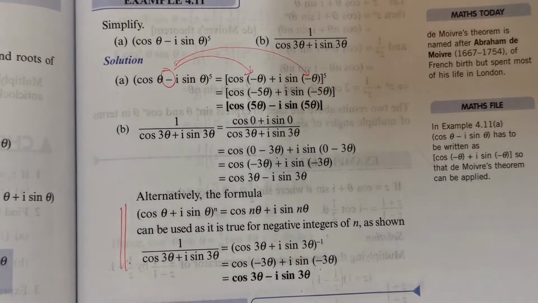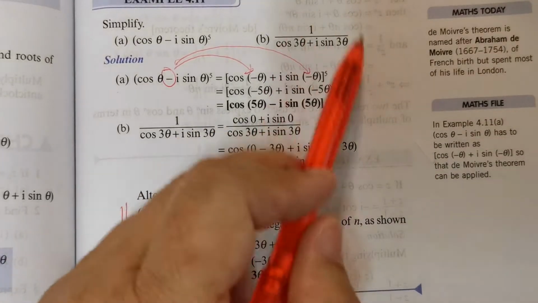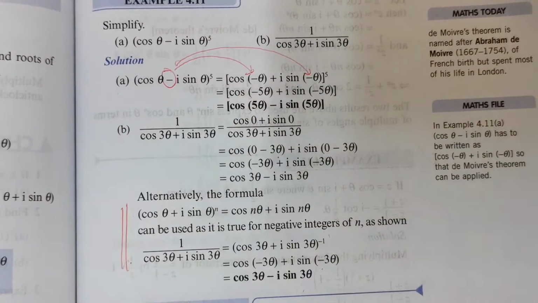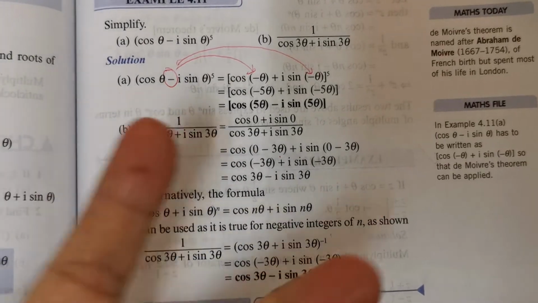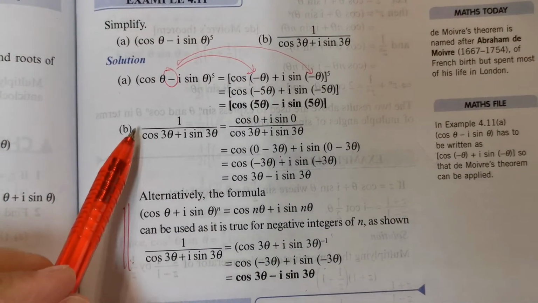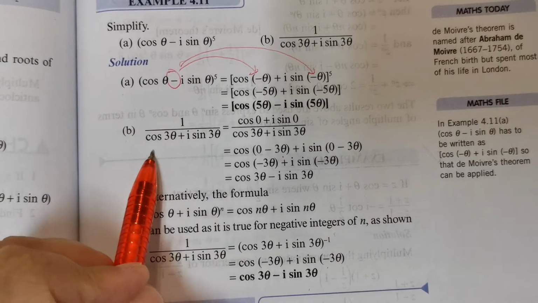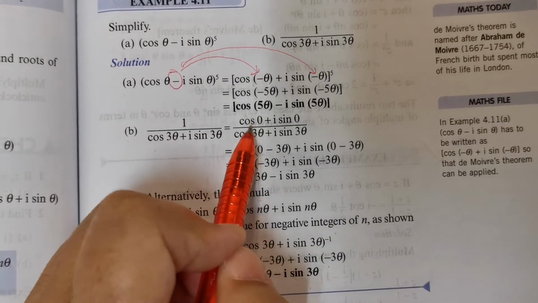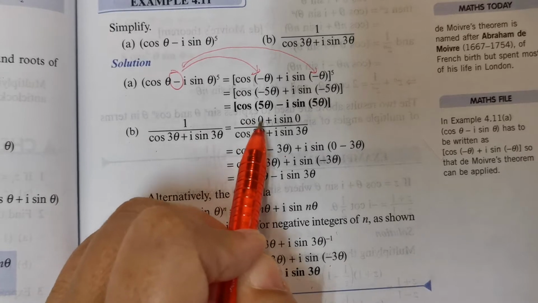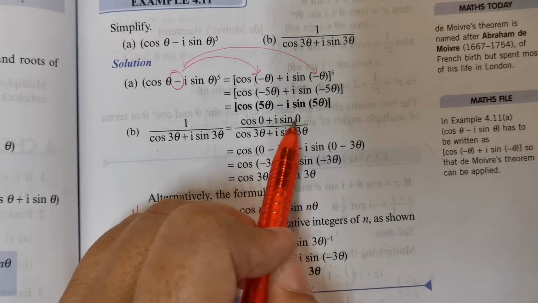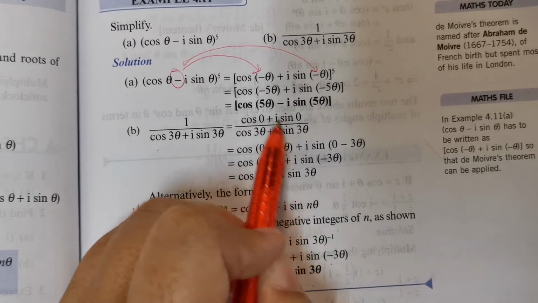Next, they want you to simplify this one. To simplify it, we have two methods. This is the first method, and this is the second method. The first method: this is the question. They write 1 in polar form. 1 in polar form means cos 0 plus i sine 0. Cos 0 is 1, and this one is 0.